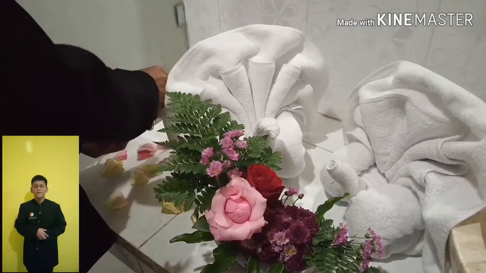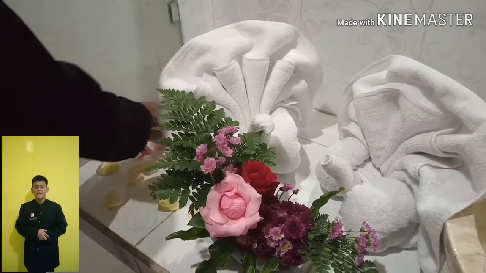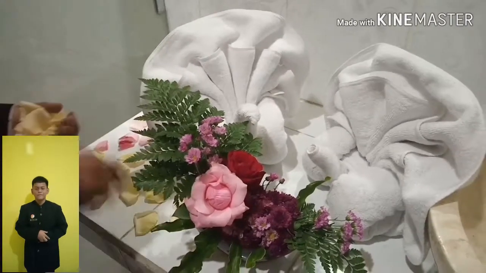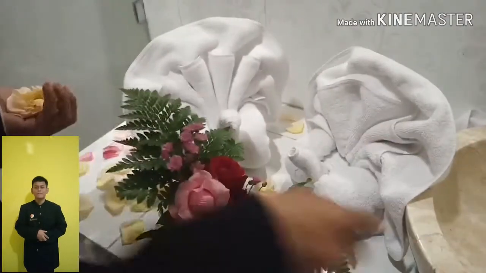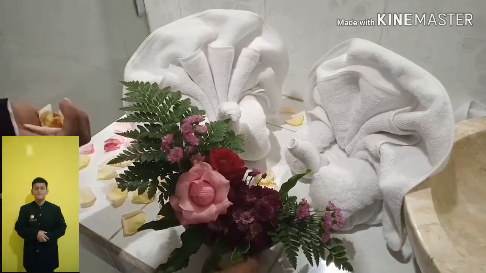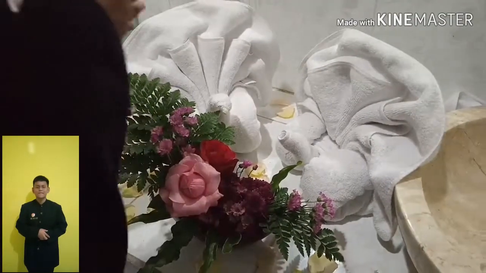For the bathroom, we elevate the content and the ambience of the bathroom. We spread out the flower to make the fragrance of the bathroom more fragrant and have a nice smell of flowers.